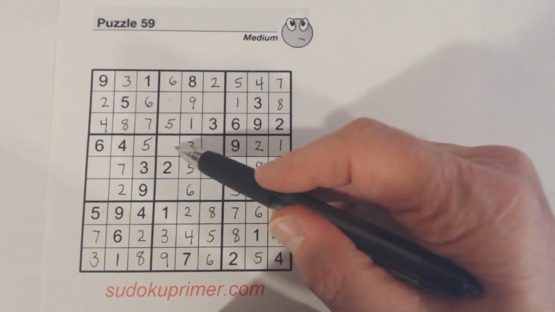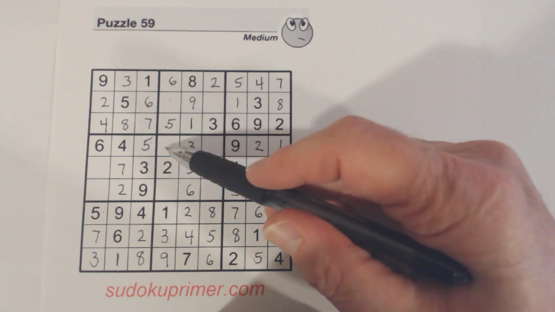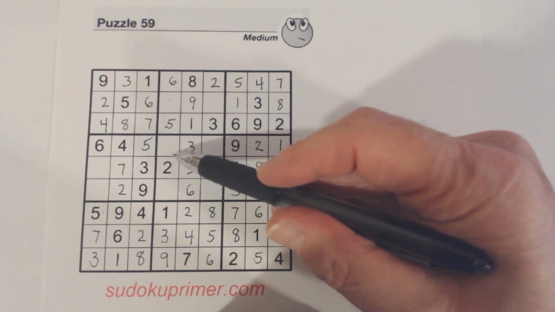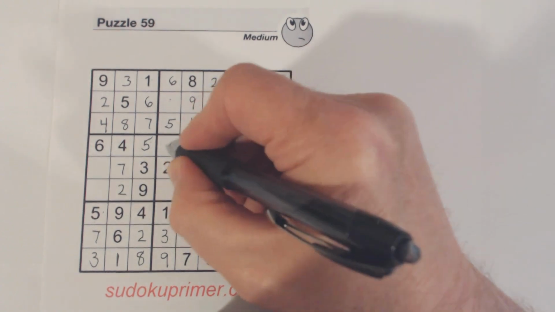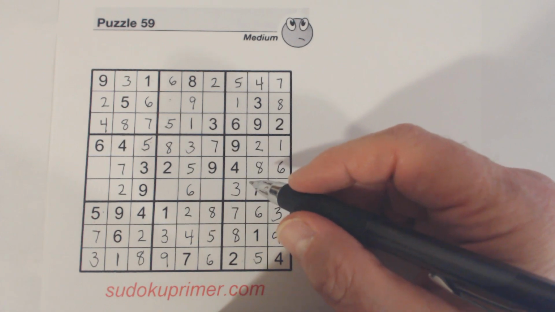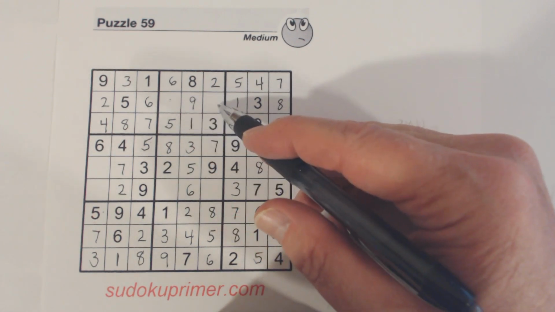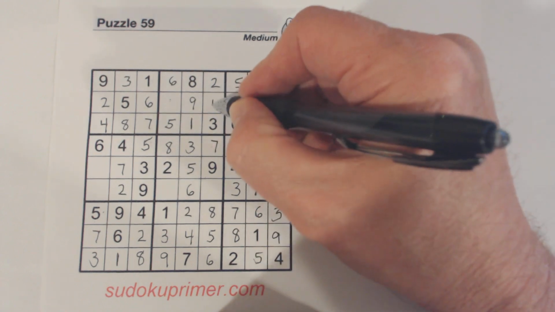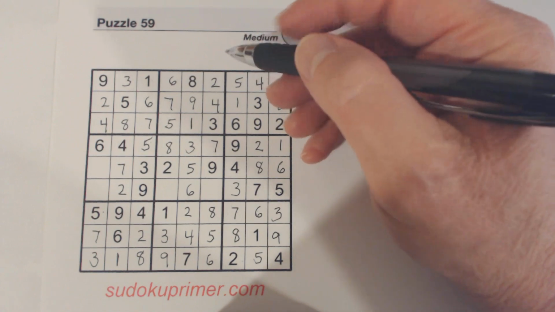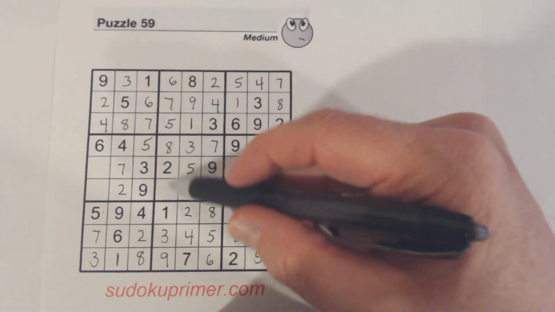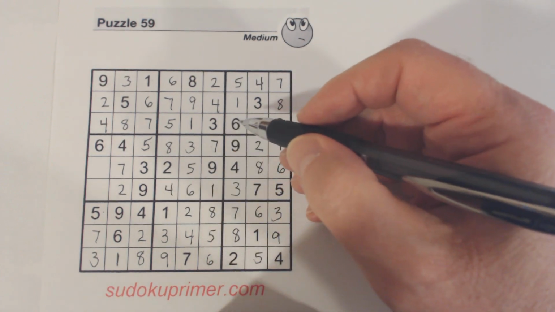Okay, now we're missing a 7 and an 8 here. And we've already got an 8 there. So we know that's a 7 and that's an 8. We're missing 4 and 7 here. We just filled in that 7, so we know that's a 4 and that's a 7. And 4 and 1 are the only numbers missing here, and there's a 1 there, so that's a 4 and that's a 1.